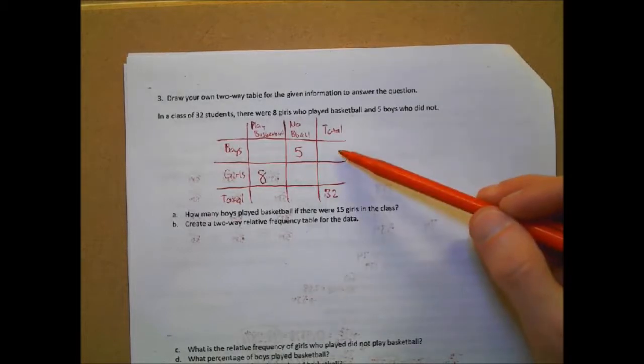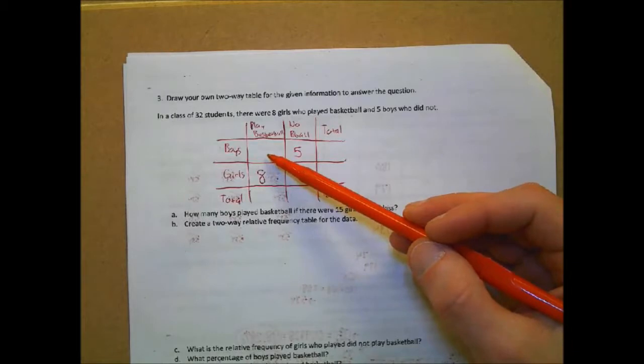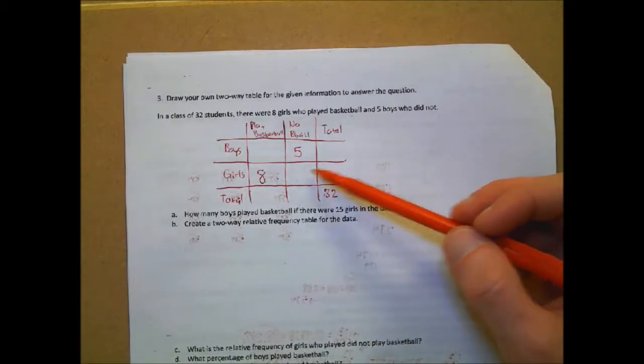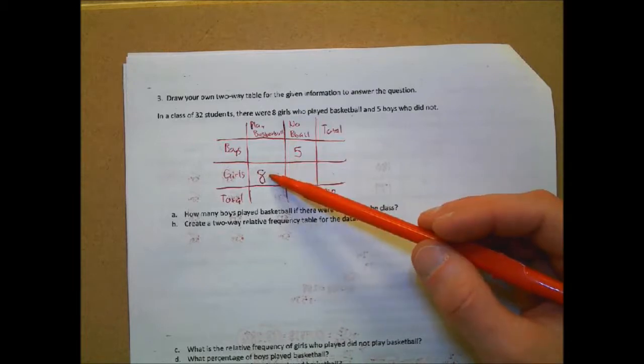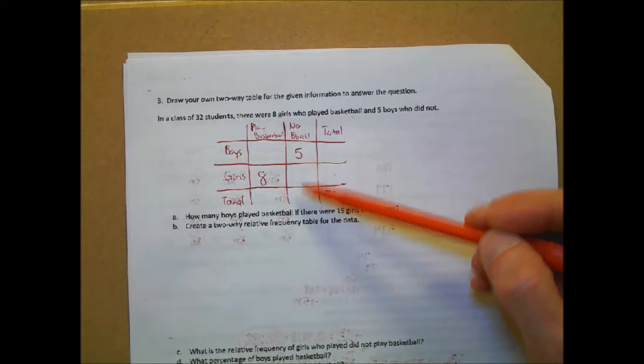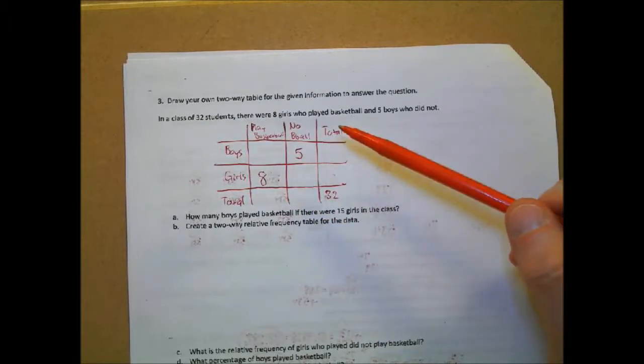I don't know. I think it's the best we can do. I'm trying to think here. Because we don't know the total number of boys, we can't say how many do play basketball if 5 don't, right? And we don't know the total number of girls, so we can't say how many don't play basketball if 8 do. We don't know this number, so we can't find this number, and we don't know this number, so we can't find this number. So I think we're kind of stuck for right now.